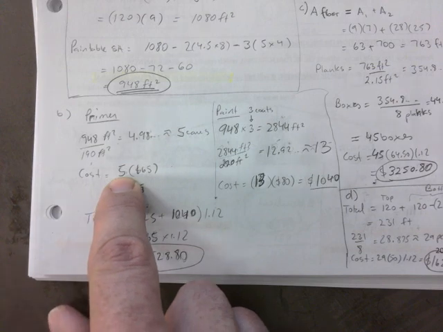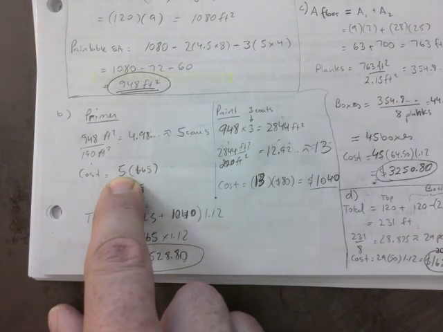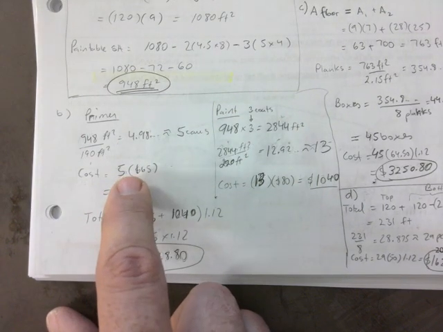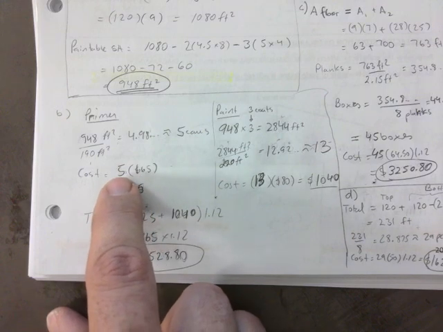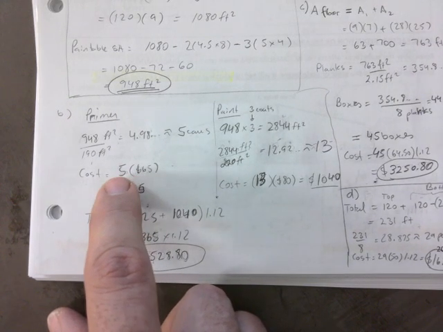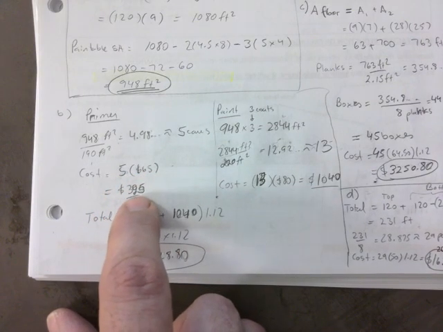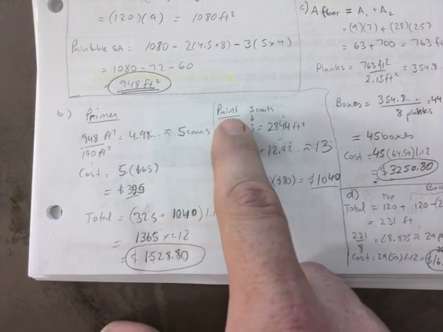That's why I like to post the whole answer key, not just the answers, because you can often figure out, right, I made a mistake. So you probably enjoy that. Go for it. I will never be offended if you tell me I made a mistake. 5 times 65 is 325, right? And then I go to the paint.